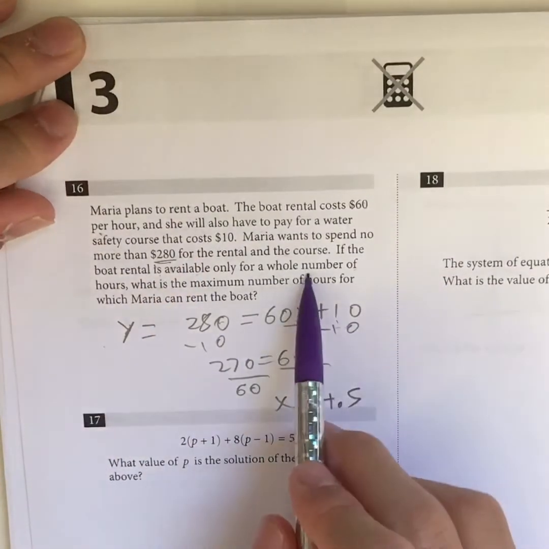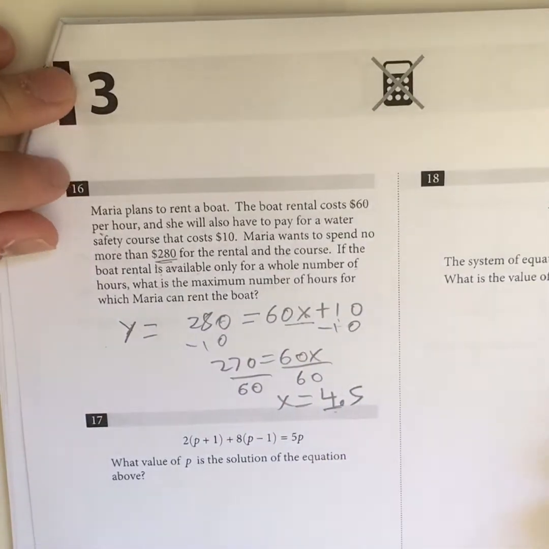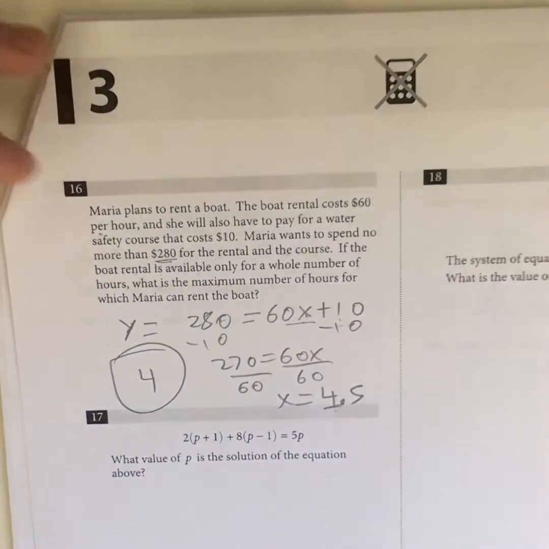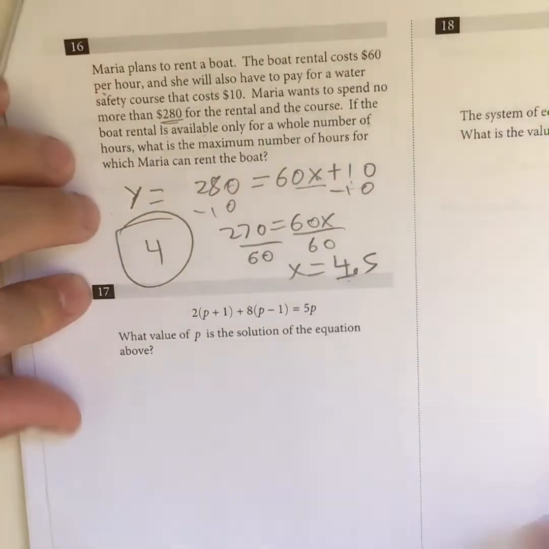But it says that can only be a whole number of hours. So what's the most she could go? The most she could go is 4 hours. So boom, your answer for 16 is 4. And now let's move on to question 17.